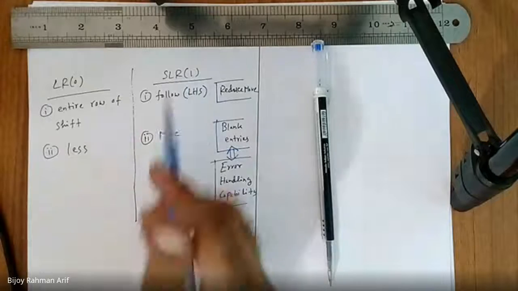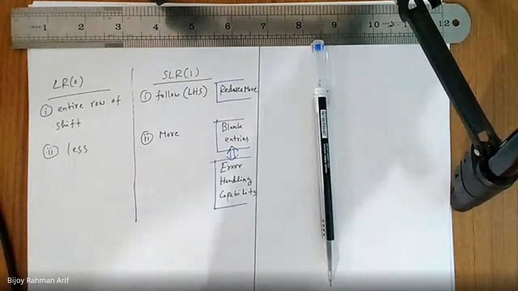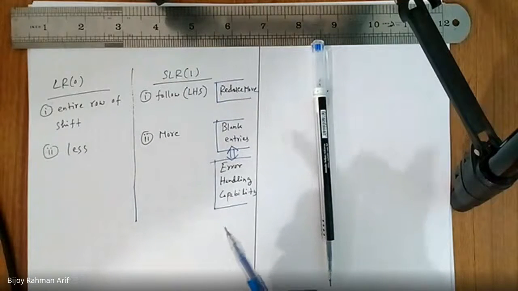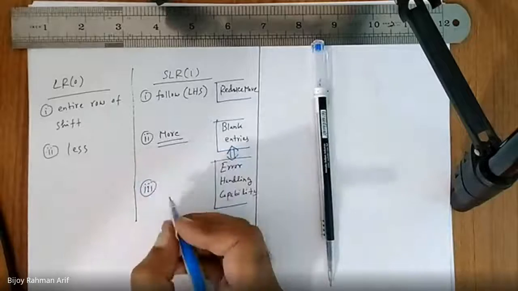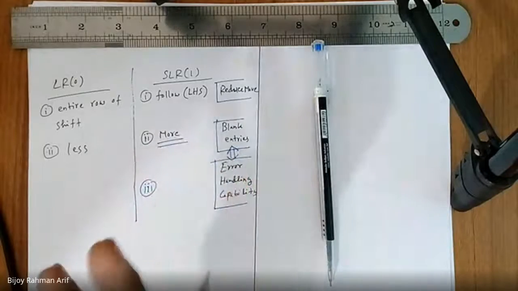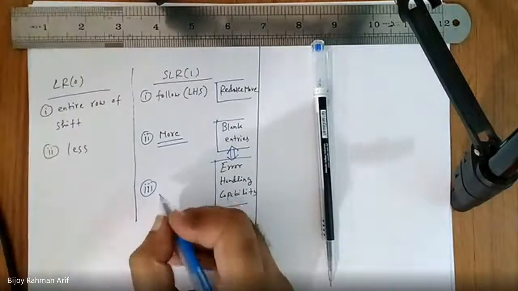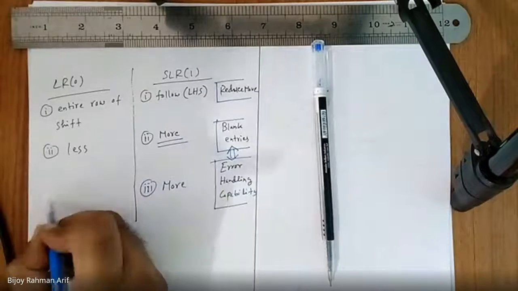So SLR has more blank entries. So which one has more error handling capability? SLR1, because it has more blank entries. More blank entries mean it can catch more errors. So LR0 has less.